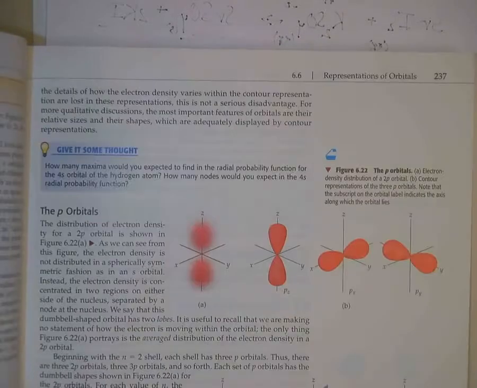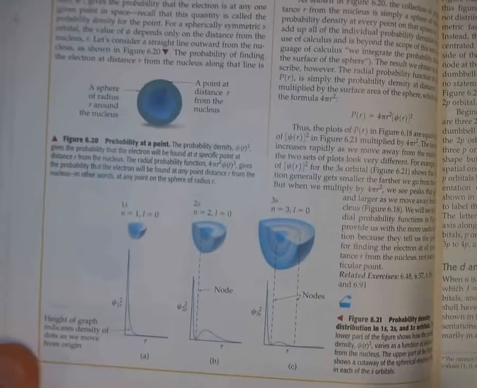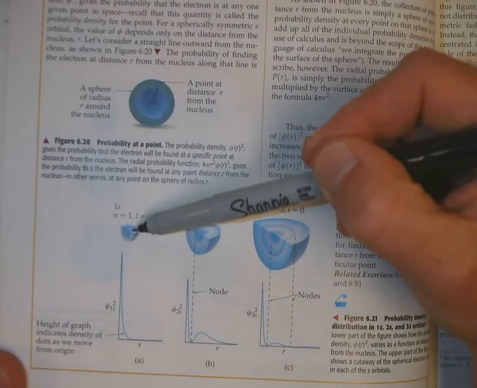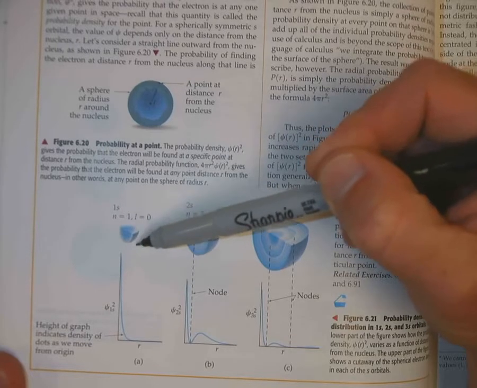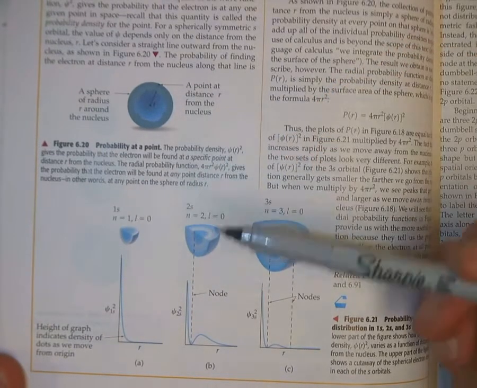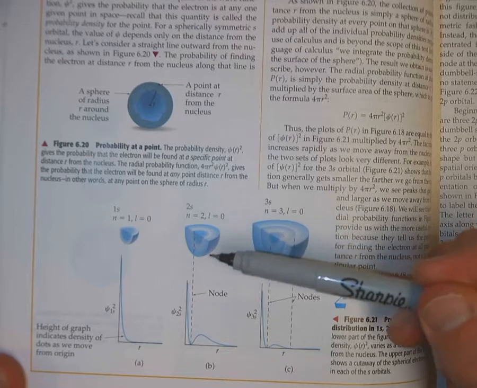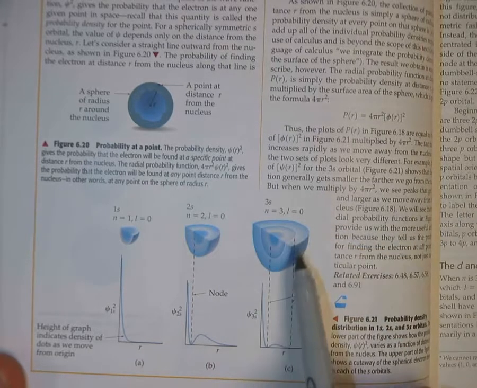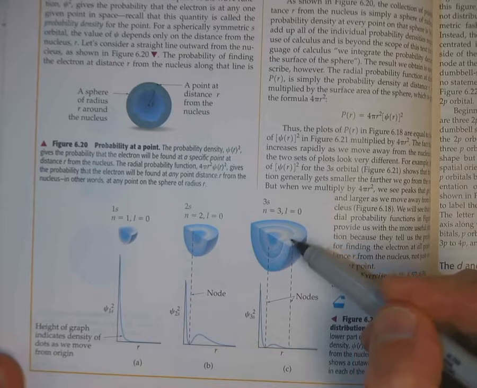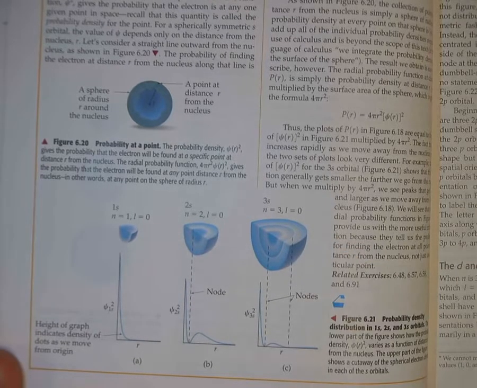Another really good picture of this is here, where you have a shell that's peeled away, and you can see this area right here would probably be where the sphere of the 1s would be, this area would be where the 2s, and this area would be where the 3s is. You can see these little white lines in between that are called nodes.